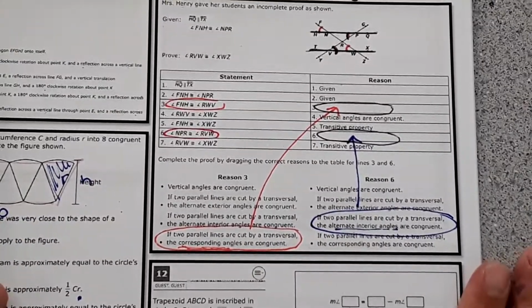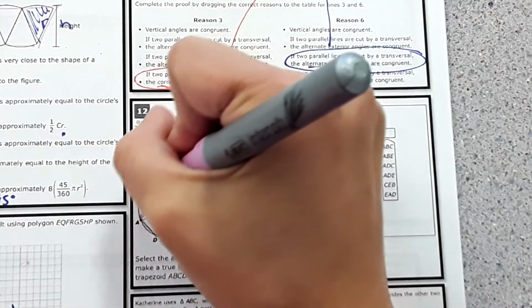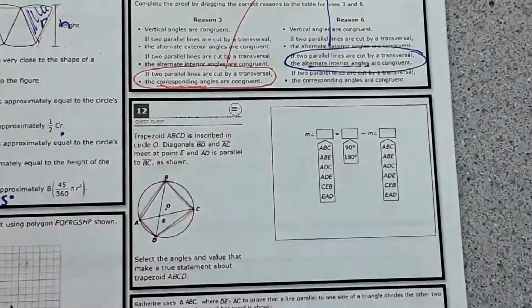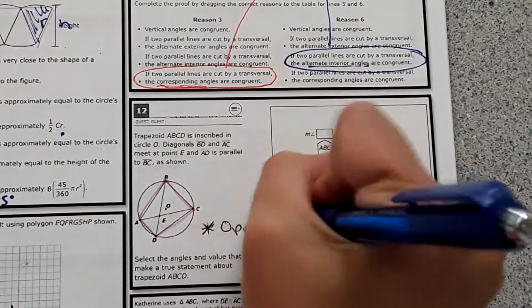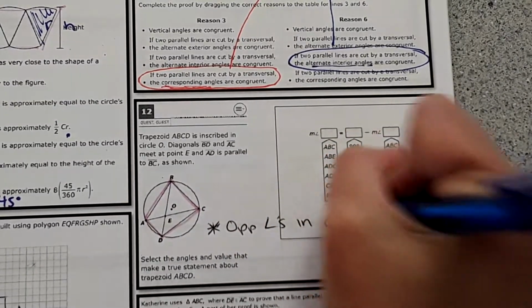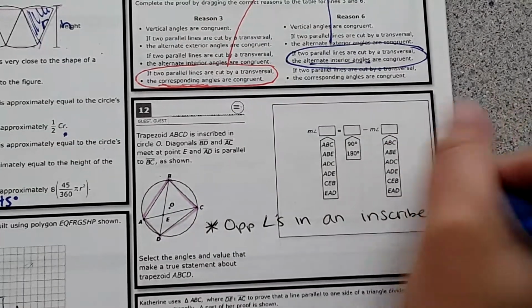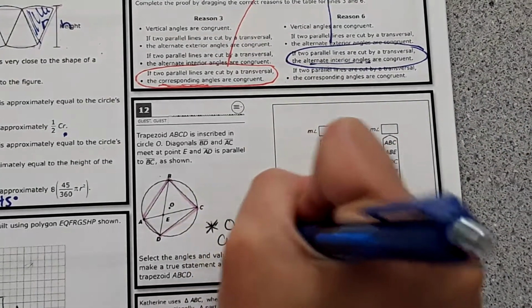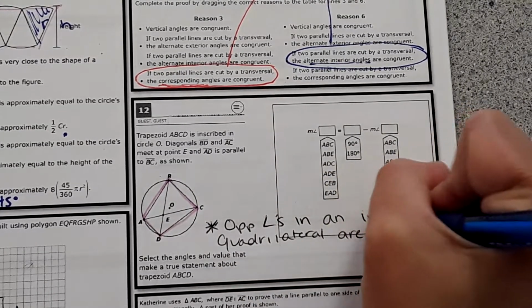Okay, next problem, number 12. It says that we have a trapezoid here. It's inscribed inside a circle. Something to write down, just take a note of, is opposite angles in an inscribed quadrilateral are supplementary.